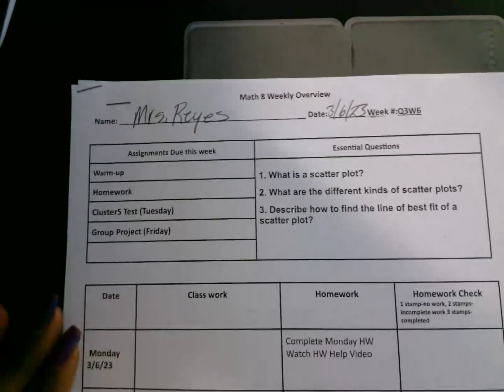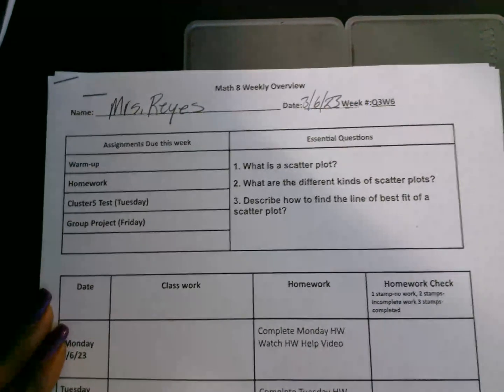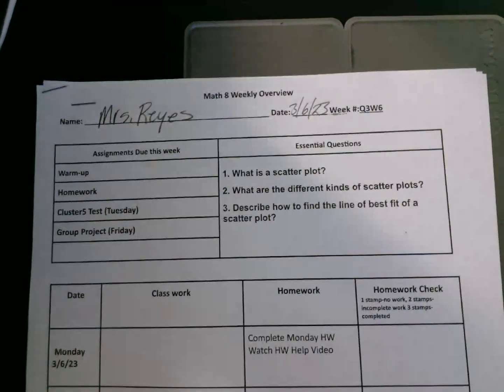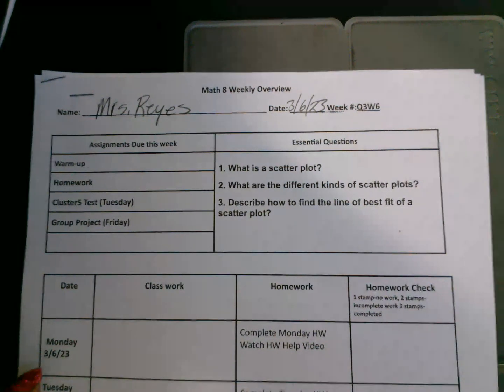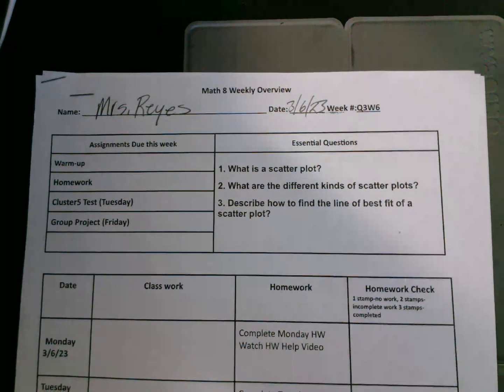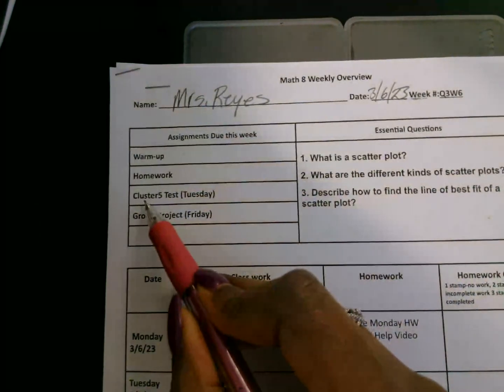All right. The essential questions are as follows. What is a scatter plot? What are the different kinds of scatter plots? Describe how to find the line of best fit of a scatter plot. And then our review question for this week is going to be: describe how to solve a system of linear equations.